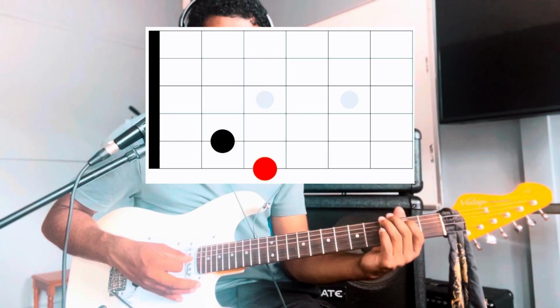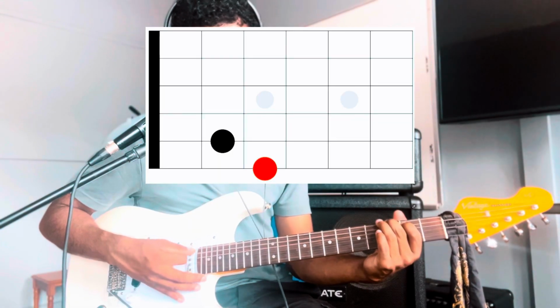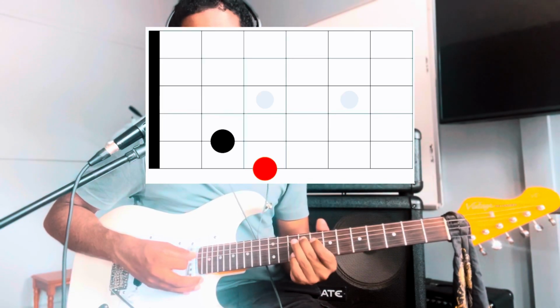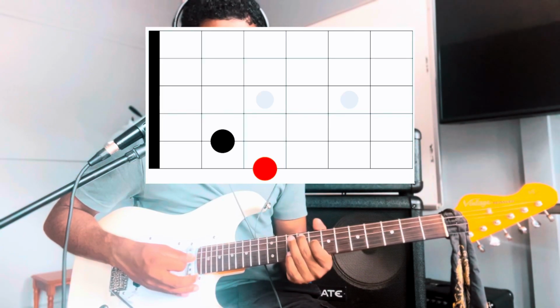Cool. So you can say this is our shape for a major third. If I'm on 1, then my third will be down 1 string and back 1 fret. And this works anywhere, wherever I am on the fretboard, down 1 string and back 1 fret. And I've got that third sound.